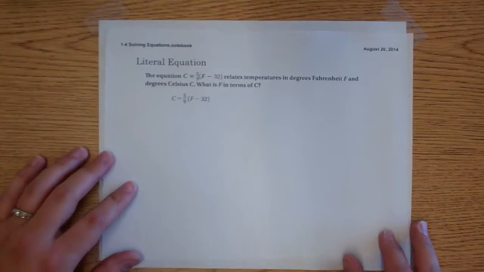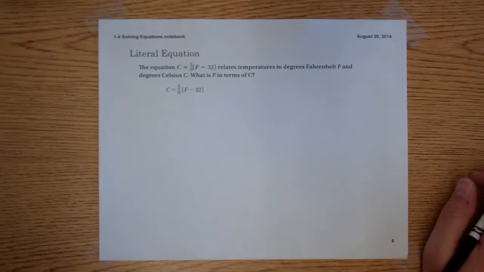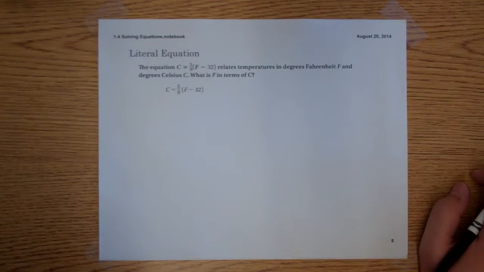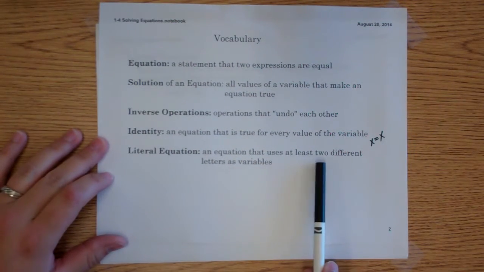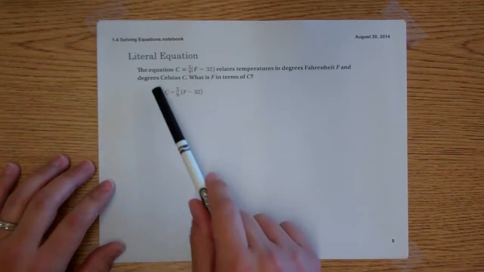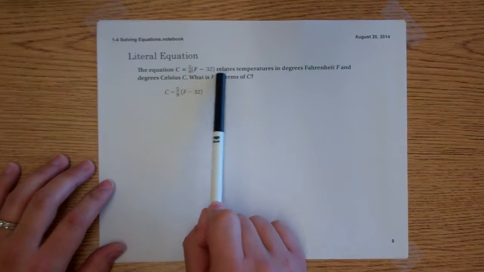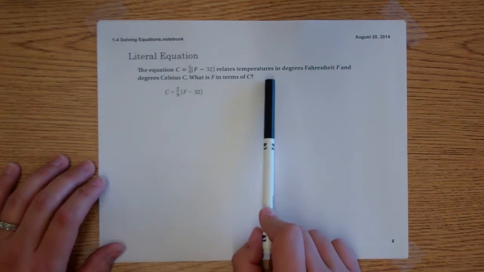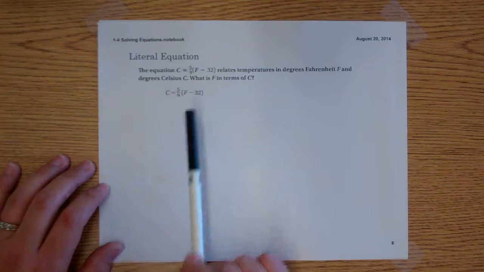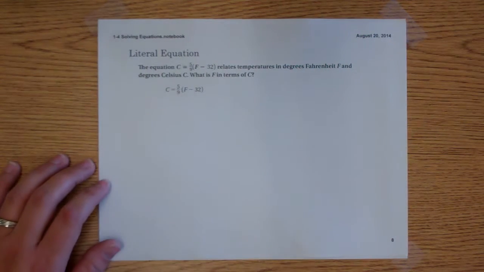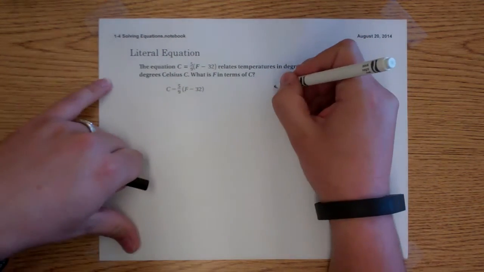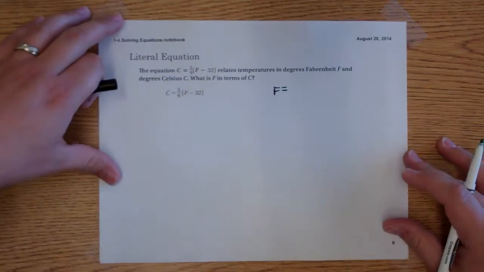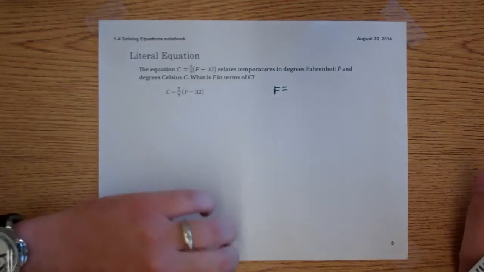Last thing we're going to go over here is a literal equation. If you remember from your vocab, which you should have written down, a literal equation is an equation that uses at least 2 different letters as variables. Where if you look here, the equation C equals 5/9 times F minus 32 relates to temperatures in degrees F and degrees Celsius C. So here we have it solved for C. It wants to know what is F in terms of C. So we want to solve this for F equals. All right, so we want to solve it for F.